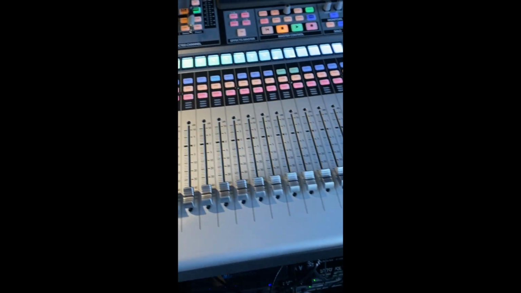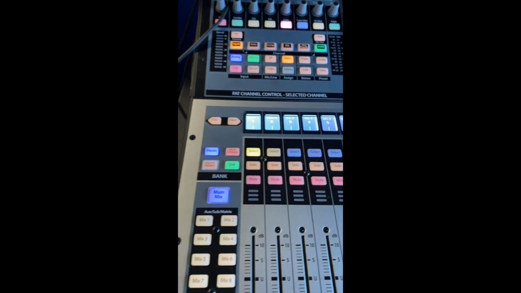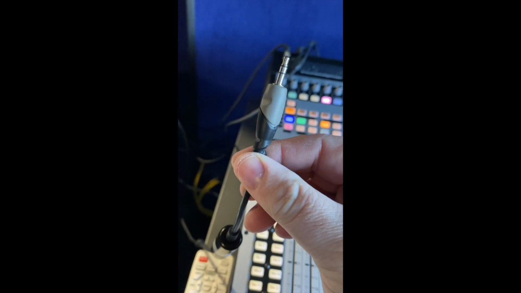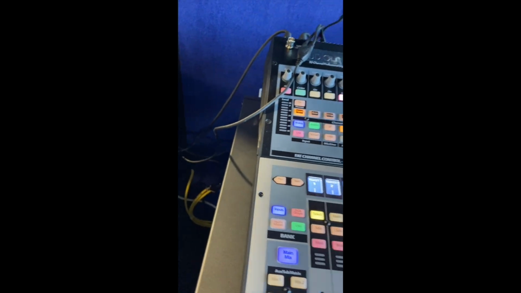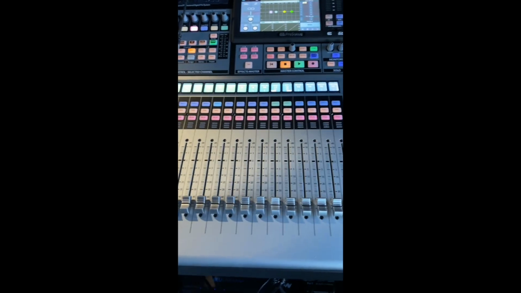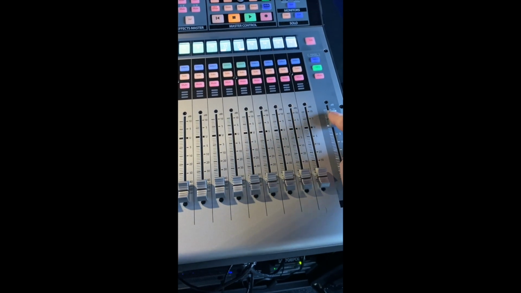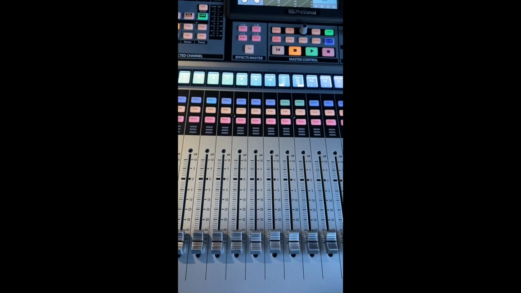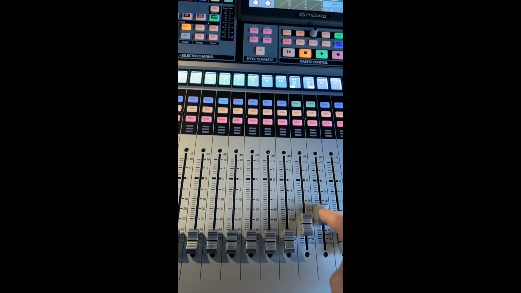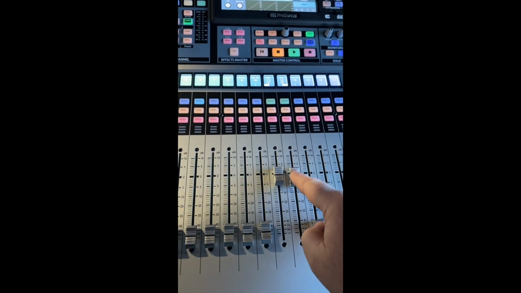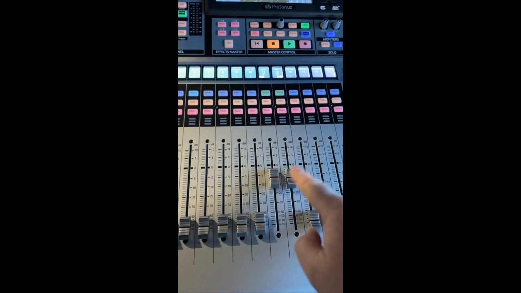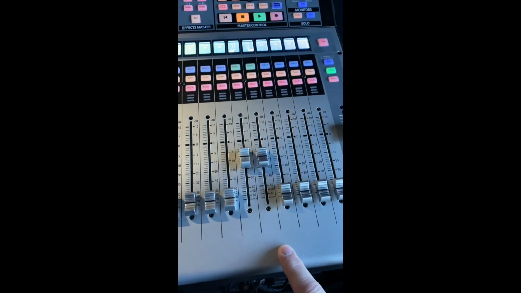Okay, once it's all up and running, you plug your computer in using this cable here into the microphone jack, and on the desk to get your sound running, we've got our master here, and then we've got auxiliary, which is channels 11 and 12, these ones here. So turn them up, that'll be about right.